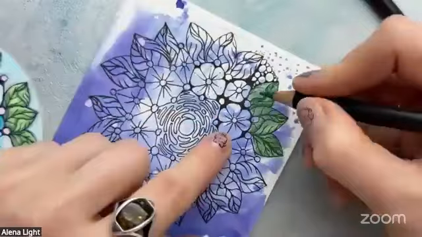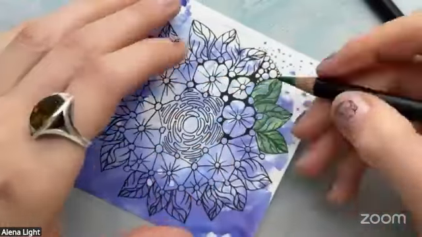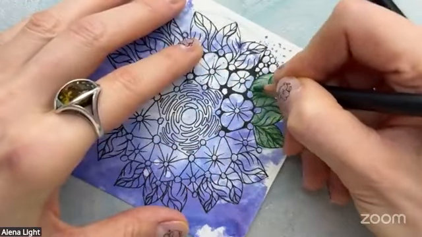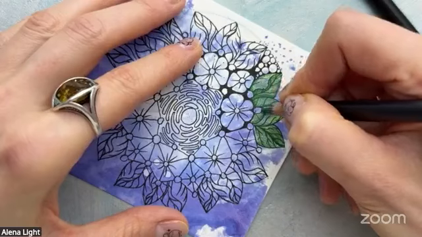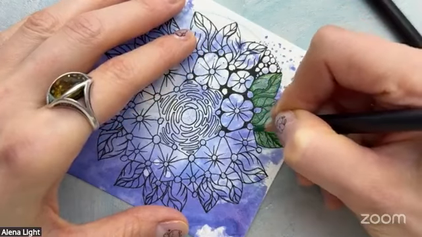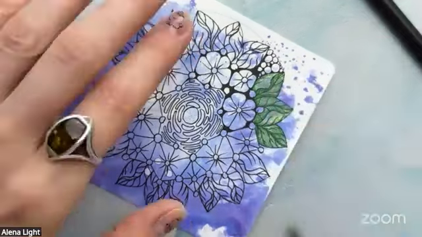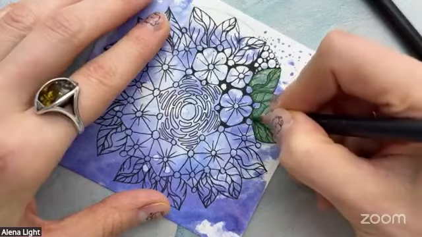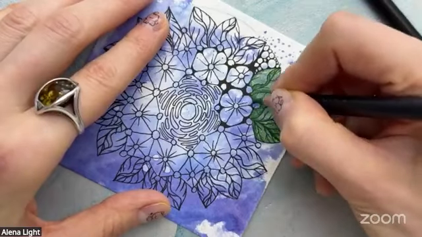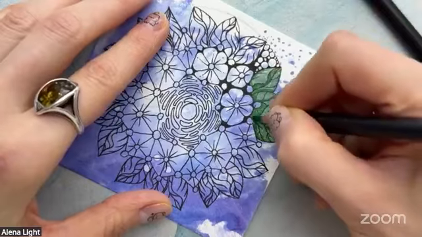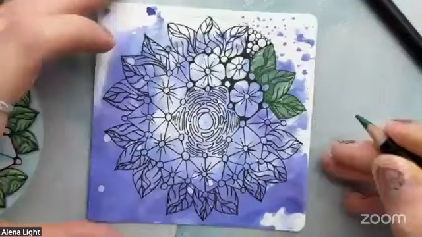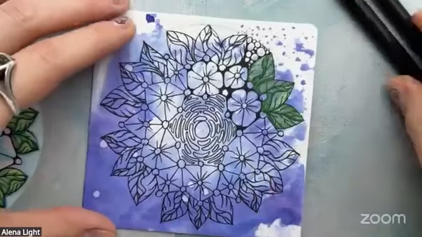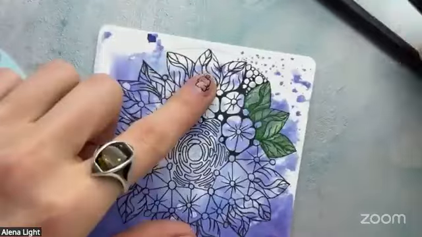And actually I will add the same green shading here along the edge of the atomic, because it means that the shade is coming on the leaves and the shade will be green, like that. Okay, I'll do this too.